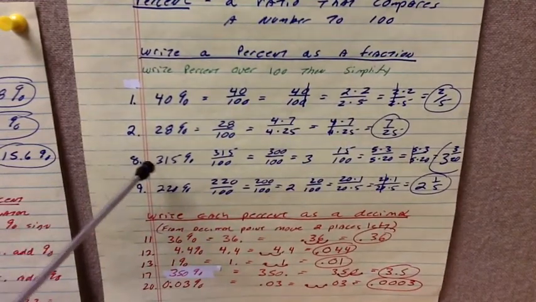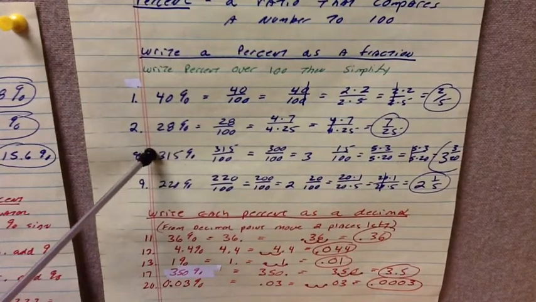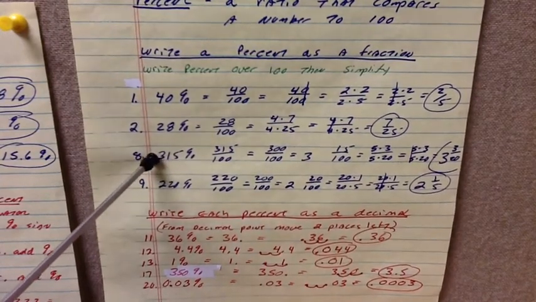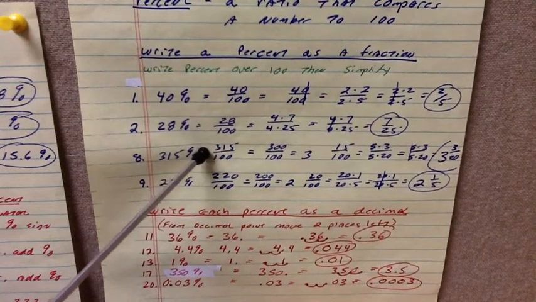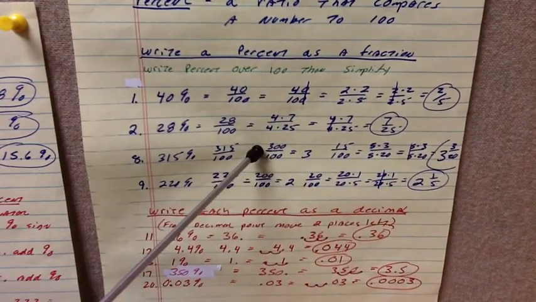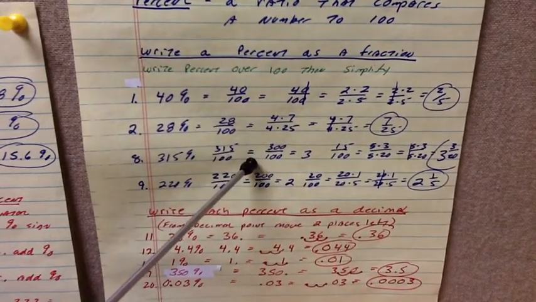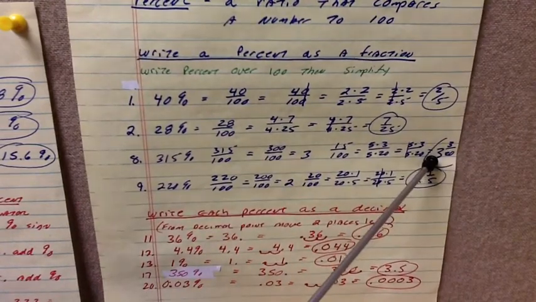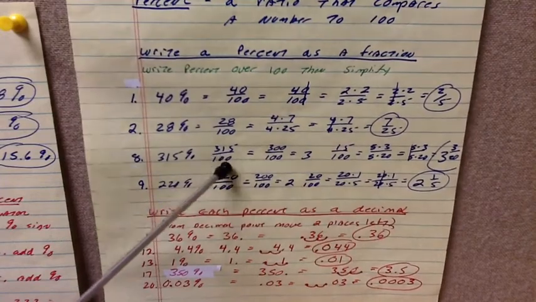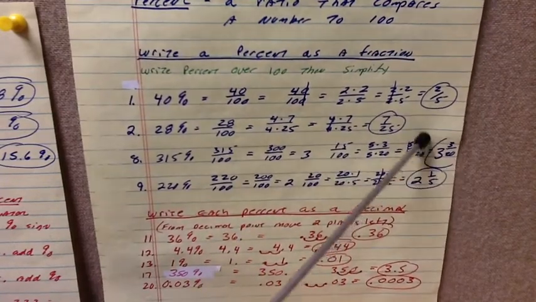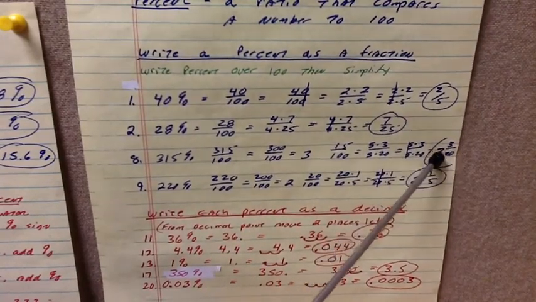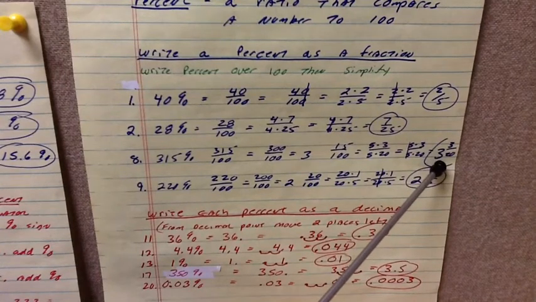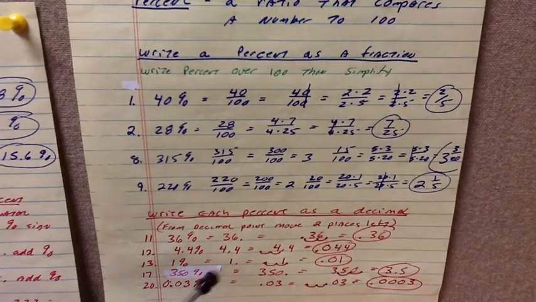Now here's one that has more than 100%. So this is 315%, so it's 315 over 100. We have to recognize that 300 over 100 equals 3. So the 3 comes all the way over here and becomes a whole number. What's left is 15 over 100. That simplifies down into 3 over 20ths. So our whole answer is 3 and 3/20ths.